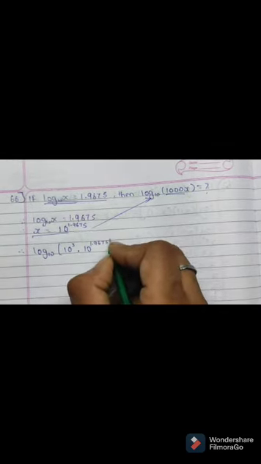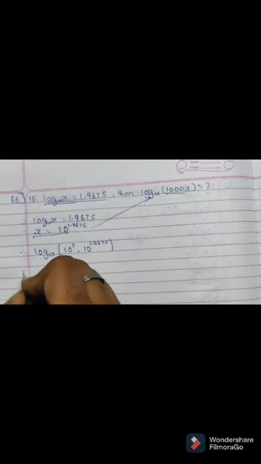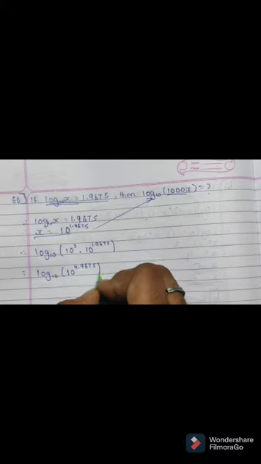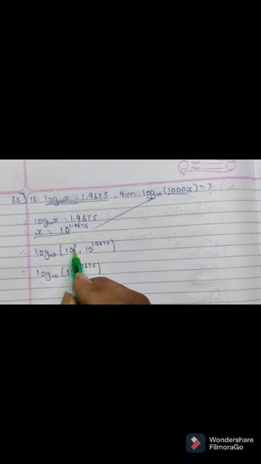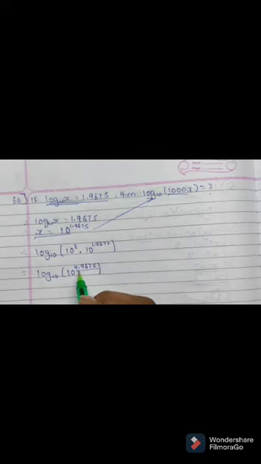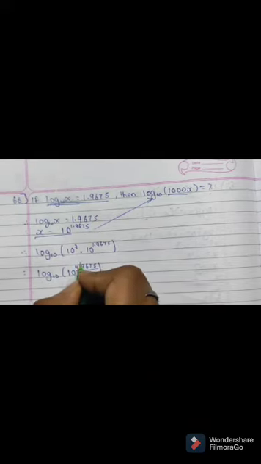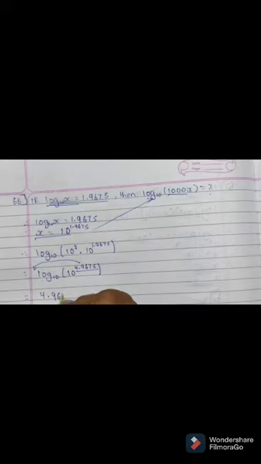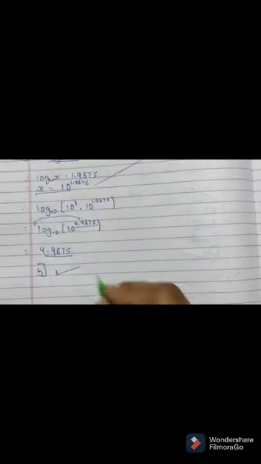which will be equal to log to the base 10 of 10 raised to 4.9675. Now here the powers will get added, so the power eventually will be 4.9675. Now this power will come here and log 10 to the base 10 will become 1. So our final answer will be 4.9675. So option B is correct.